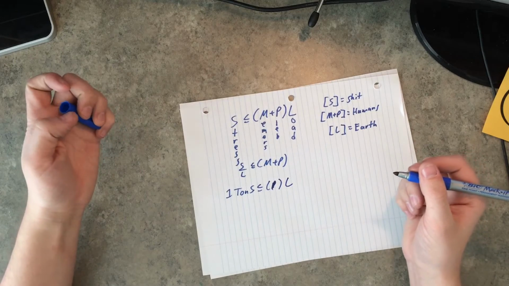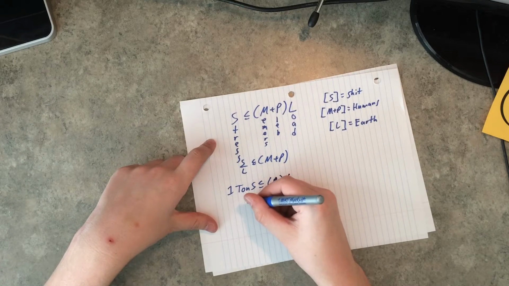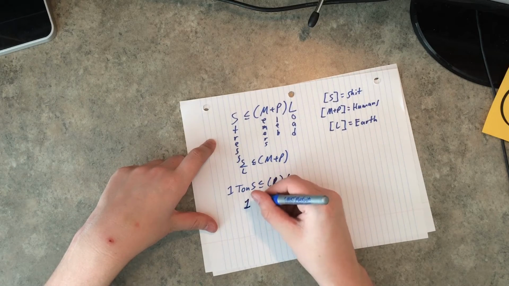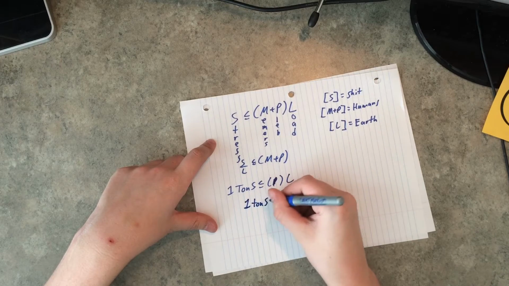So this means that 1 ton of S equals L. Normally, the L constant is not large enough to sustain a ton of shit. There's just not enough Earth for that.